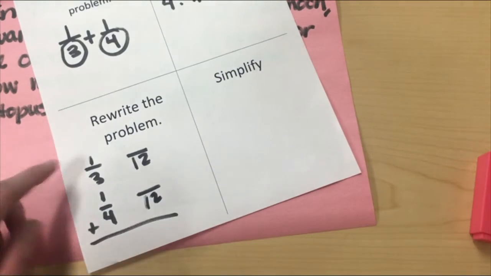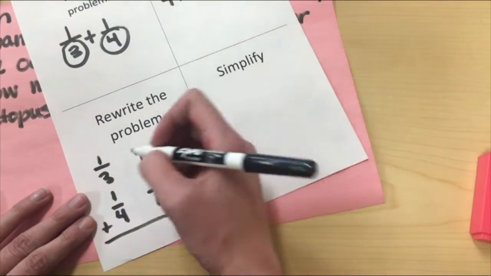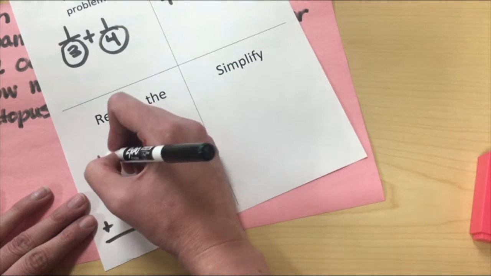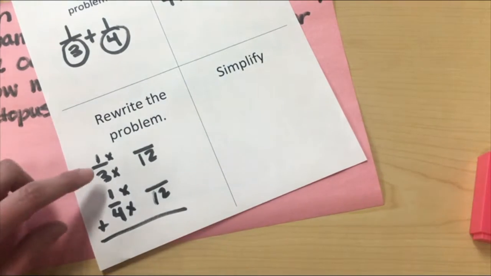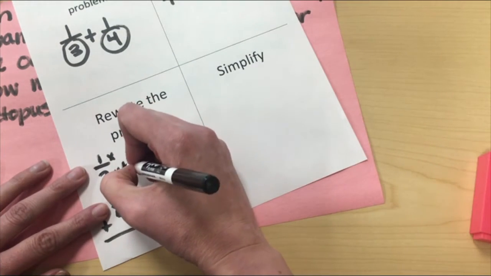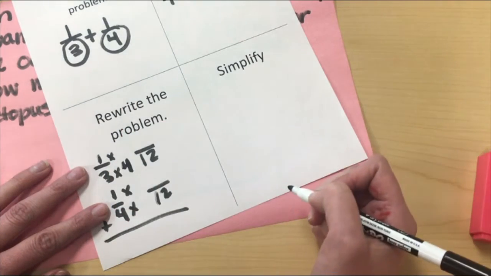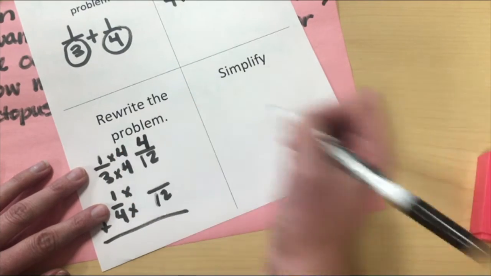Okay, so now I'm going to change each of these fractions into 12ths. It's going up, so I'm going to multiply here. And the question is, what do I multiply 3 by to get 12? You would times 3 by 4 to get 12. So you have to do the same thing to the top, and you get 4.